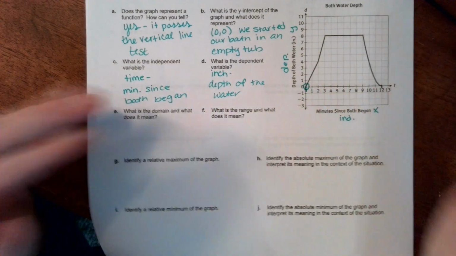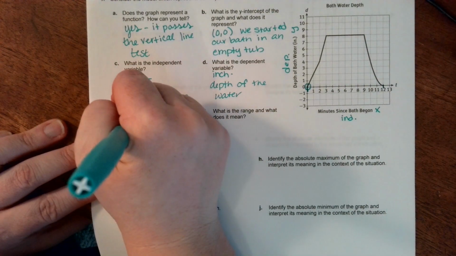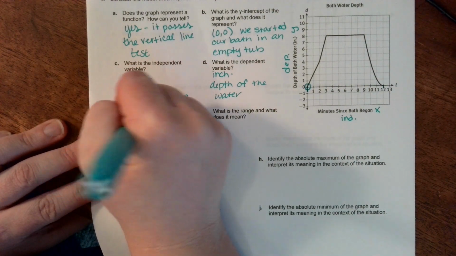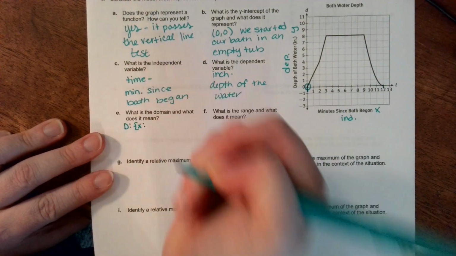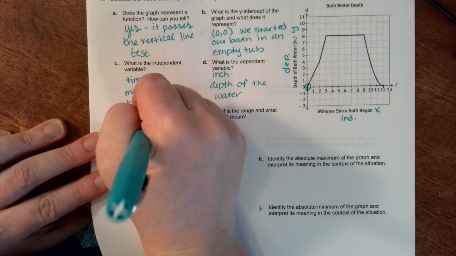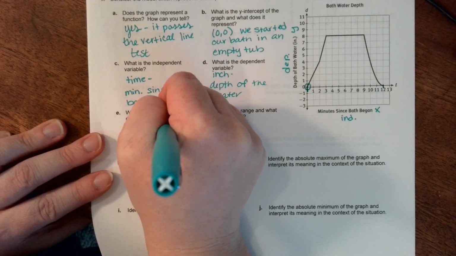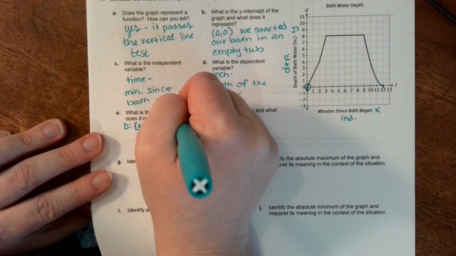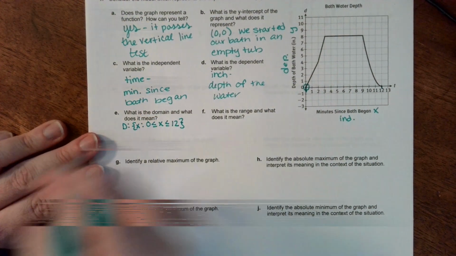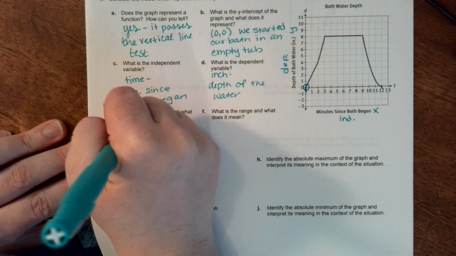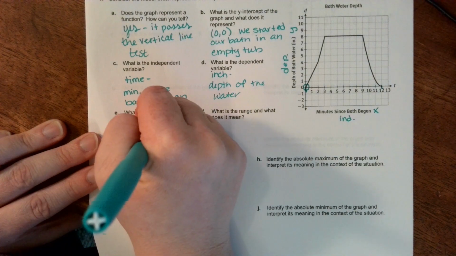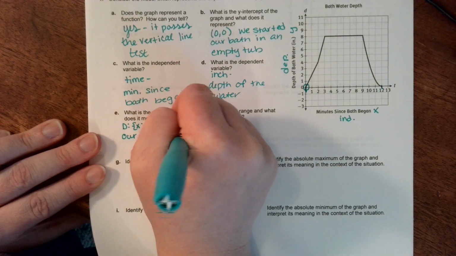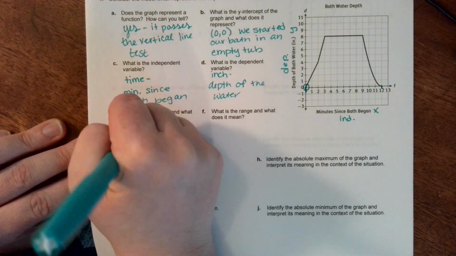Our highest x value is 12. So our domain are the values of x between 0 and 12. And what does that mean? Our bath lasted 12 minutes.